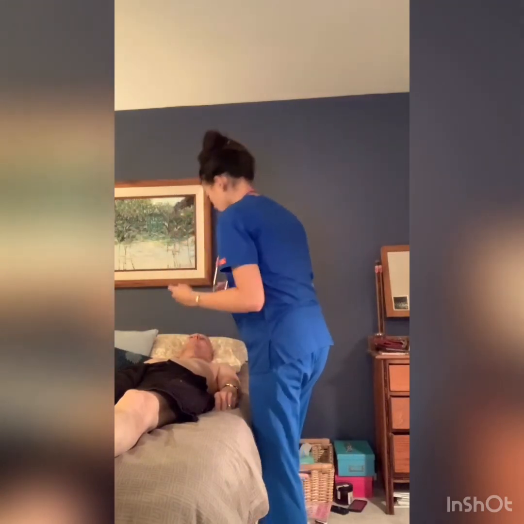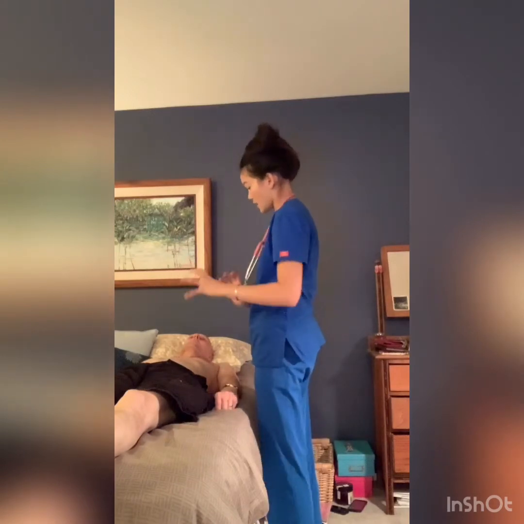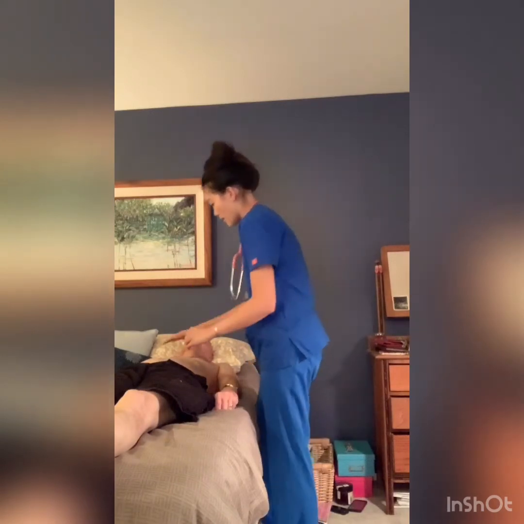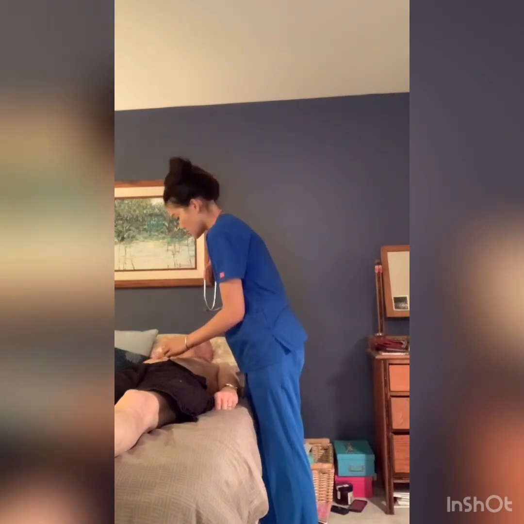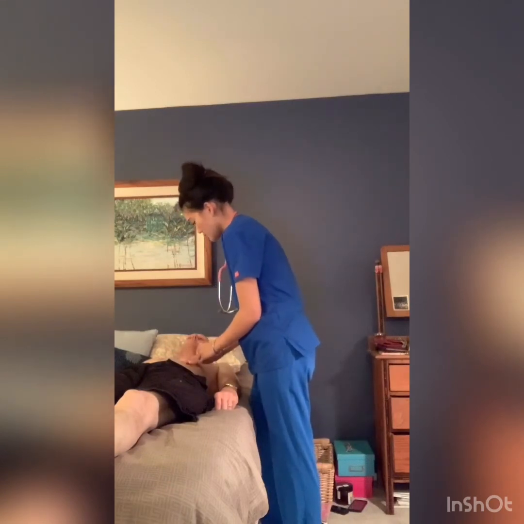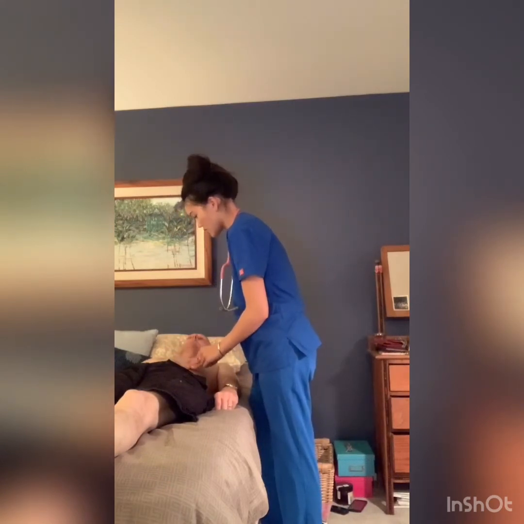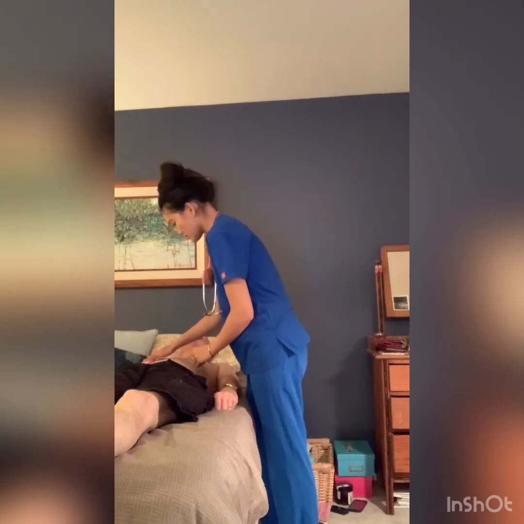Okay, and then lastly, I will be doing light palpation of each quadrant. Is there any tenderness? Okay. Nope. Light palpation, and then a little bit deeper.